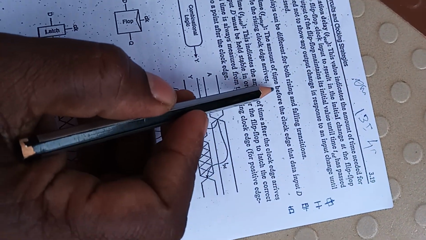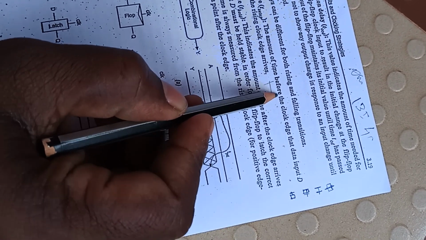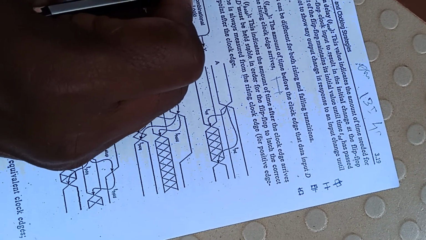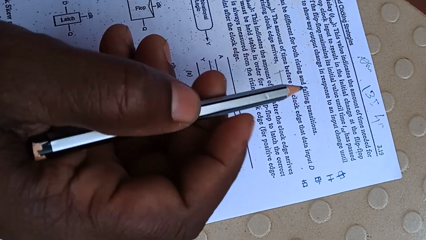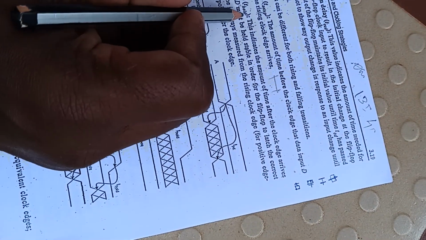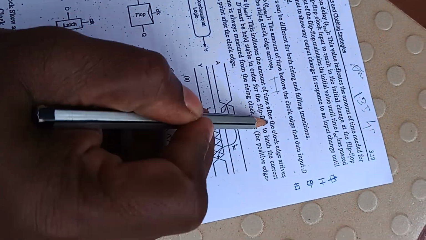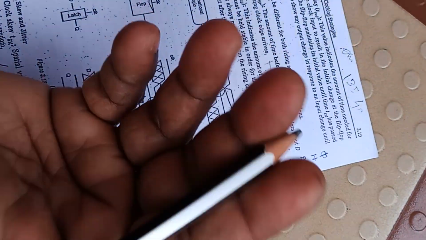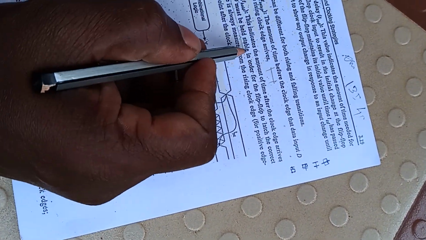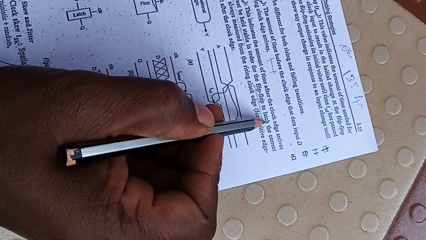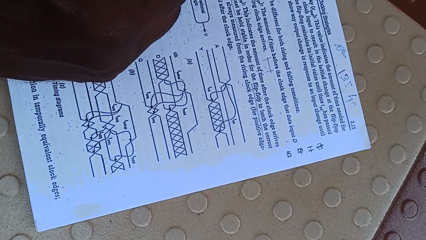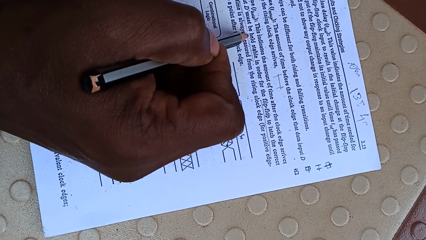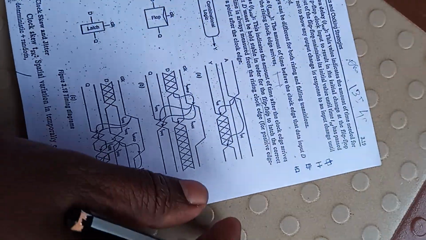That means how much time the data input must be stable before the clock edge arrives. Hold time is the amount of time after the clock edge arrives. After the arrival of the clock, how long the data must be held stable for the flip flop to latch the value. So the flip flop has to transfer the value, right? For how long it has to be stable, that time is the hold time.